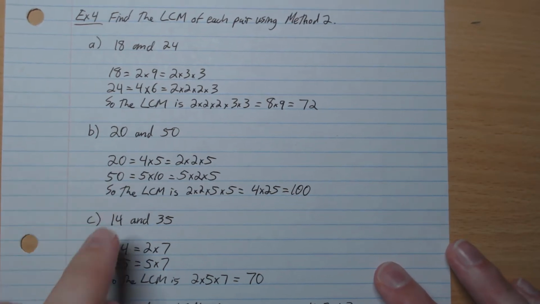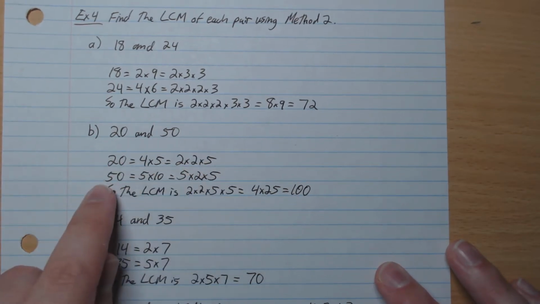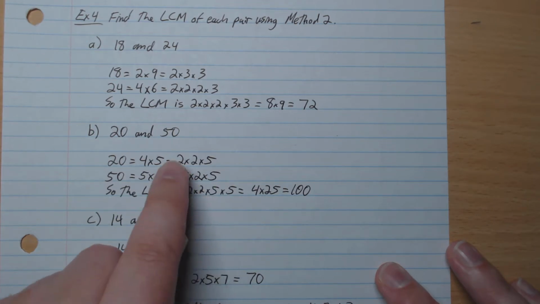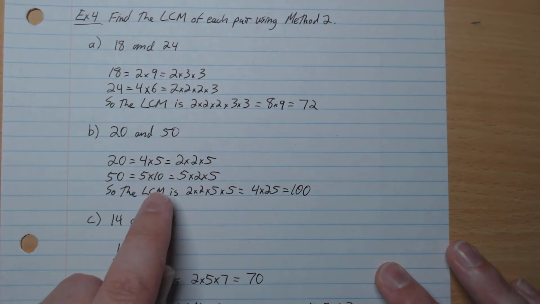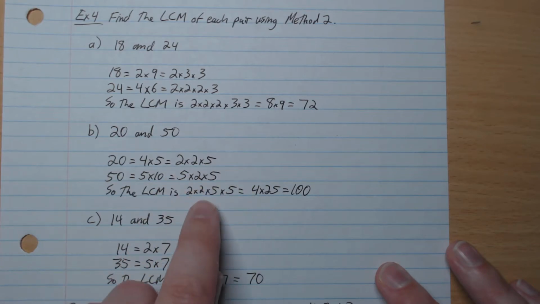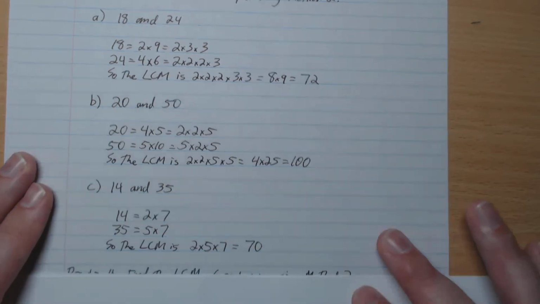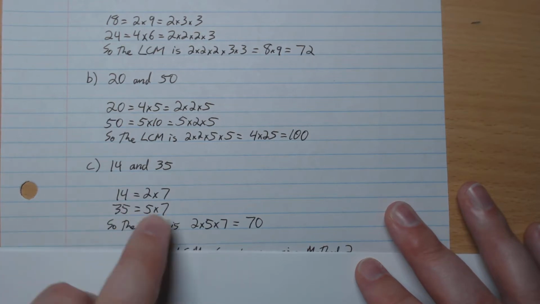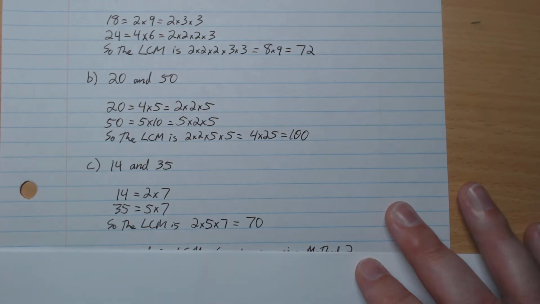Okay, so 20 and 50. 20 is 2, 2, 5. 50 is 2, 5, 5. So the lowest common multiple uses the most 2's. This one, 2, 2. And the most 5's is from 50, 5, 5. So multiplying these together, 2, 2, 5, 5, is the lowest common multiple. C, 14 and 35. 14 is 2 times 7. 35 is 5 times 7. So the lowest common multiple is 2, 5, and 7, like that. Which gives 70.